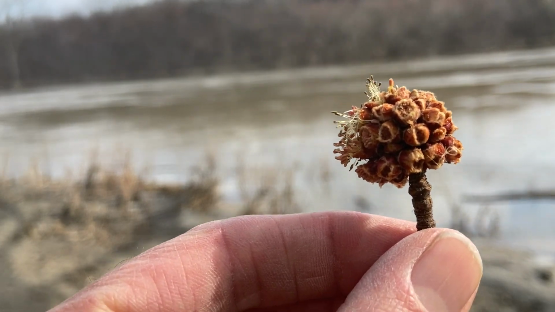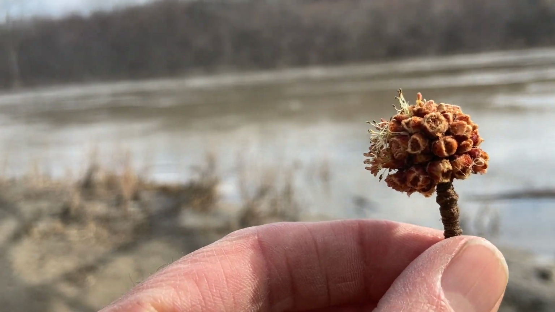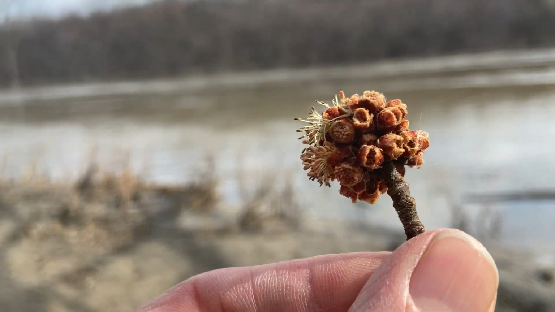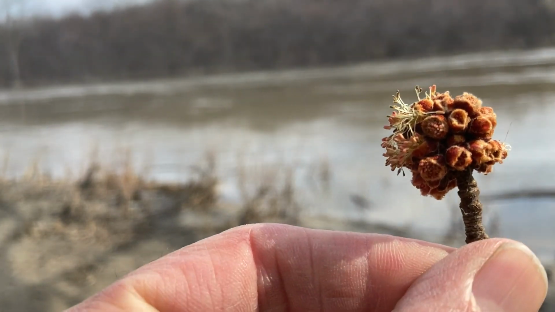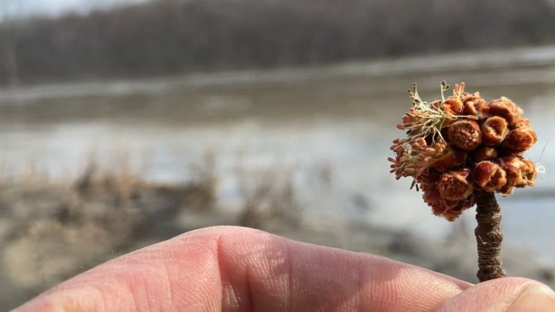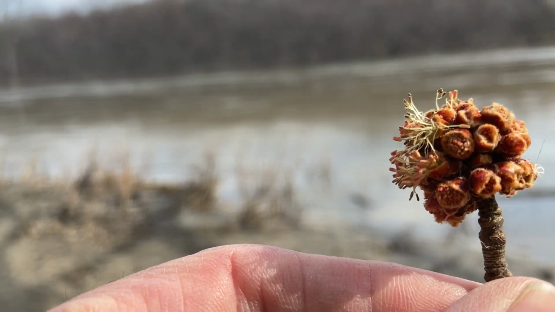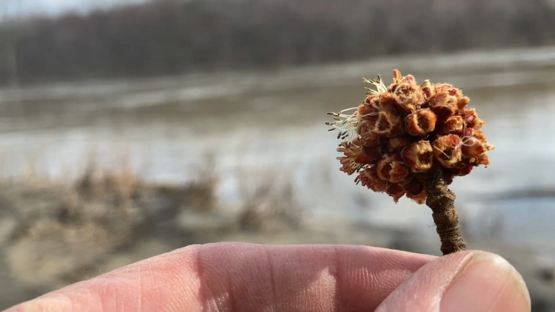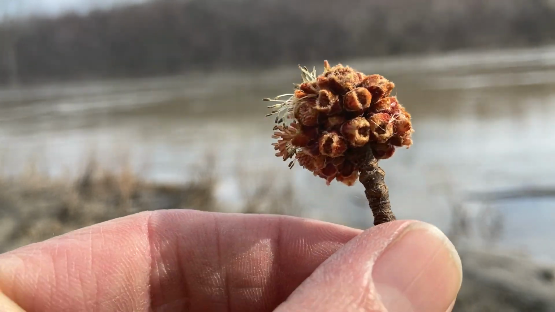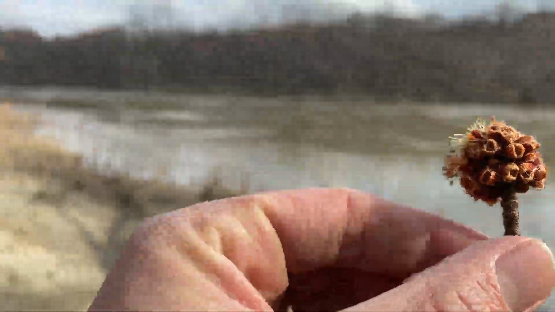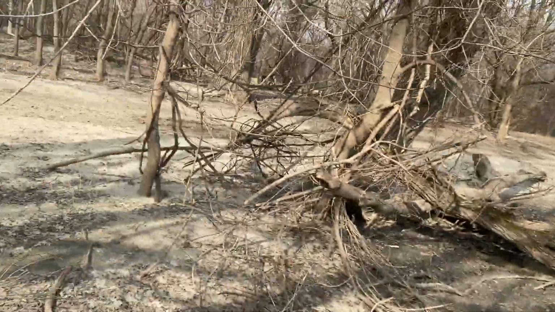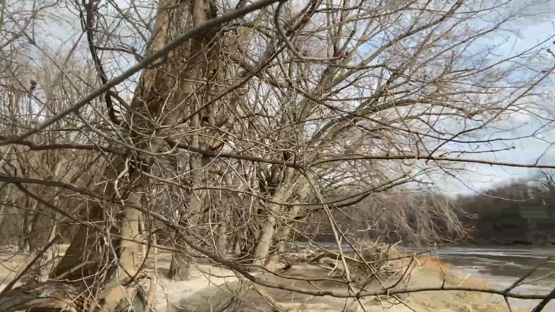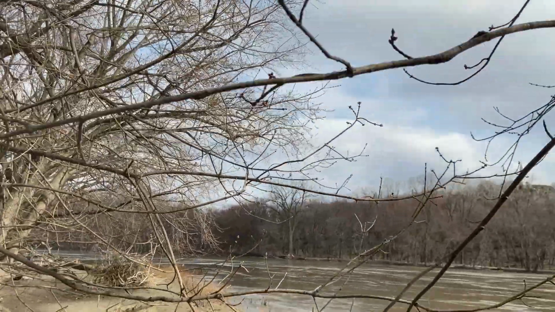This is from a silver maple, and it comes from the very top, the very end bud on a twig. So you can see the flowering parts, and there's a bunch of flowers that will come out right there. So I'd like to show you what that looks like on a tree. There's lots of maples down here on Pike Island, Fort Snelling State Park.